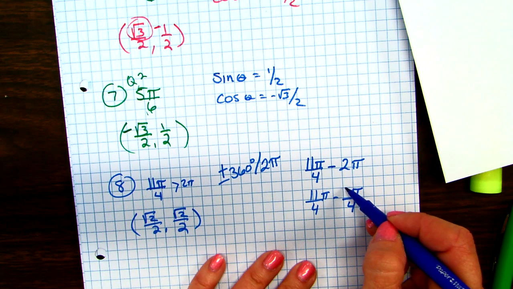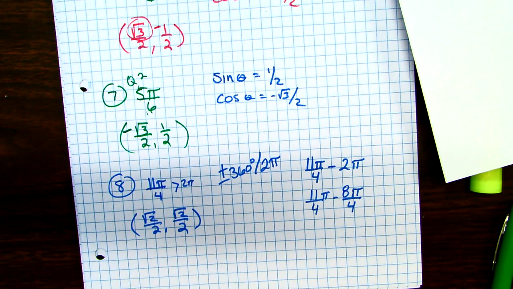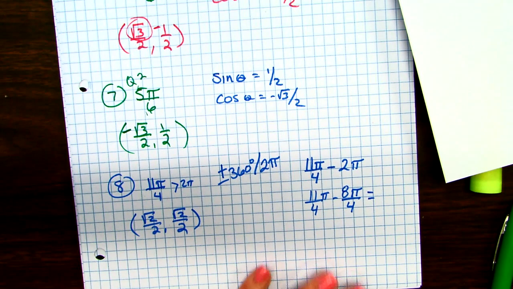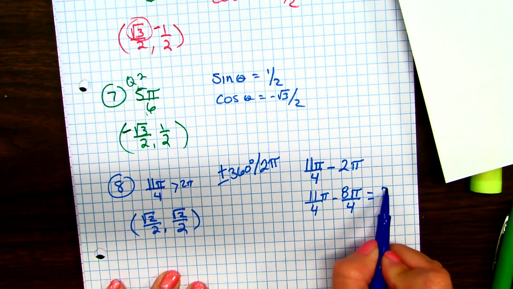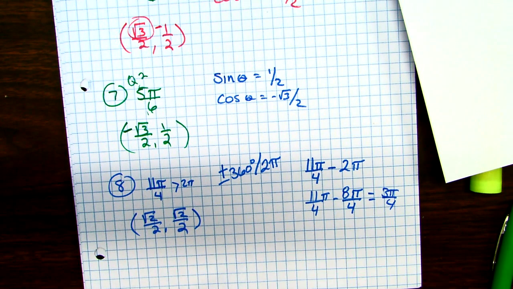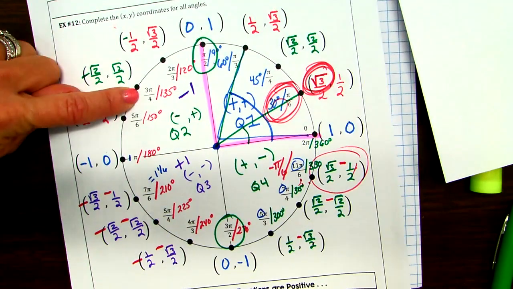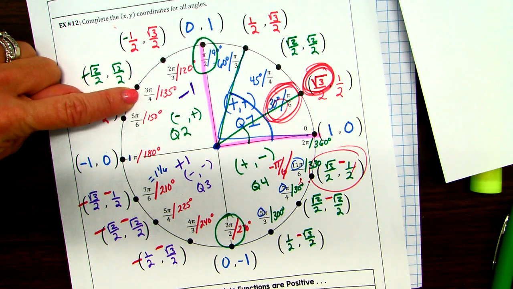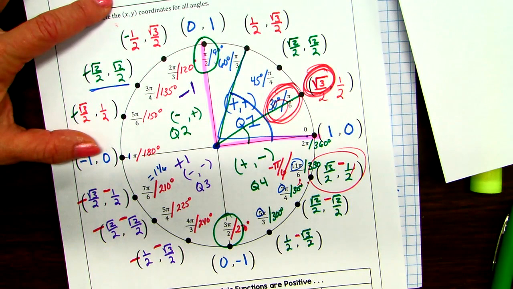What numerator gives me a 2 pi here? So if the denominator was 3, I'd make it a 6 pi. If it was a denominator of 6, I'd make it 12 pi. And that gives you 3 pi over 4. So they are at the same place on the unit circle. They are coterminal. They share that spot. 3 pi over 4 and 11 pi over 4 are coterminal. They have the same ordered pair.